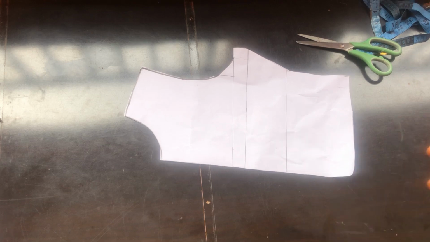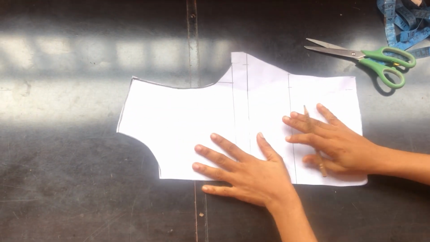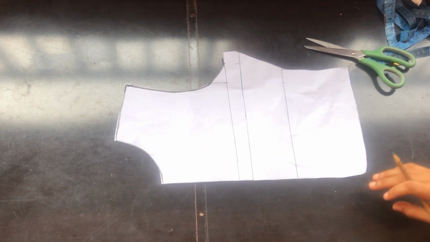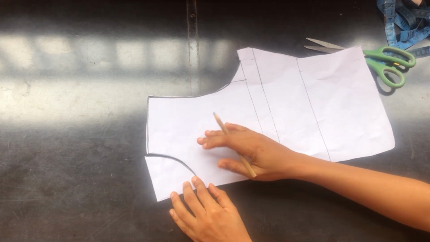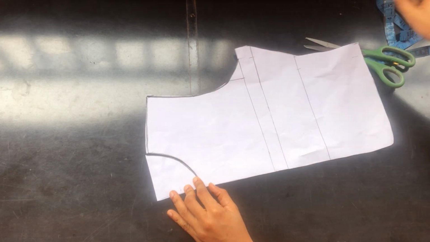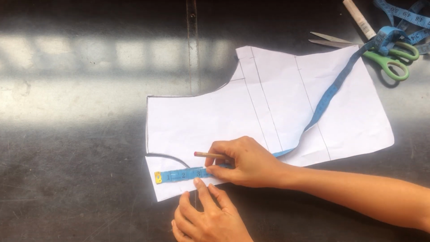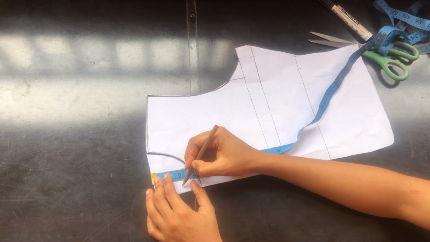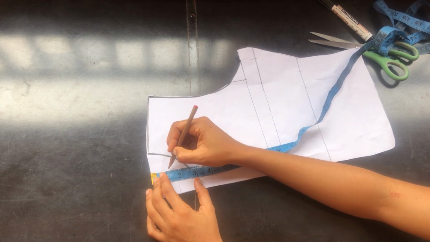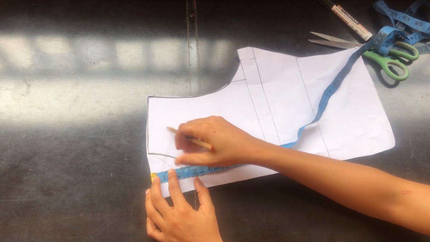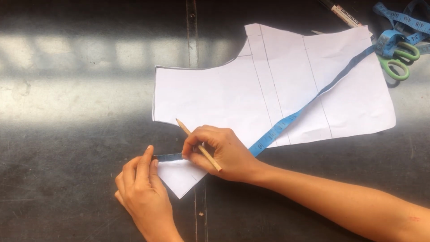So when I was cutting, I was not supposed to cut out the neckline. I was also supposed to measure out the neckline of the back. So I mistakenly cut that out. I'll just place it. And for the back neckline, I'll be using a basic neckline of 3 inches by 1.5, or you can also use 3 inches by 1 inch. It totally depends on how fitted you want it to be at the neckline.